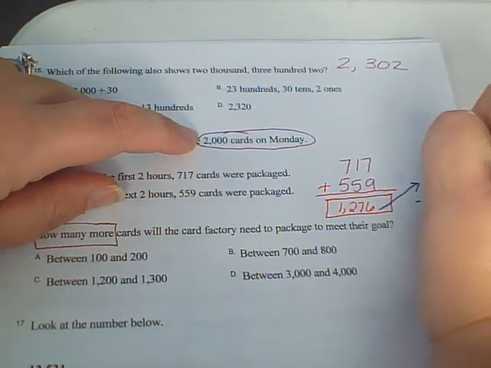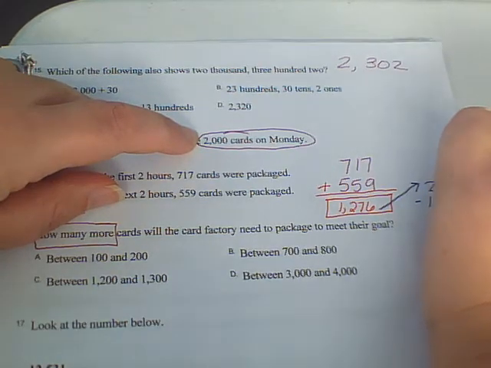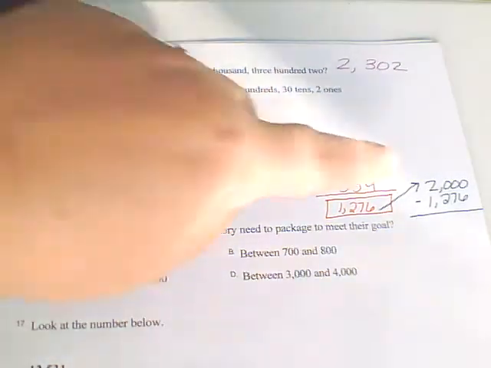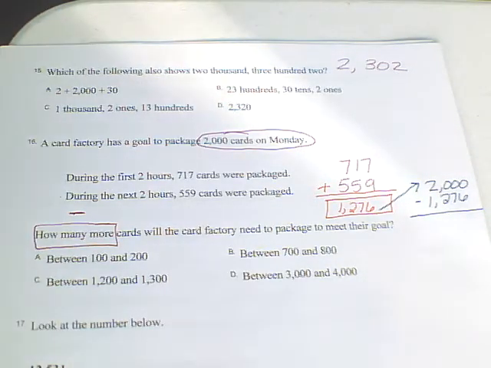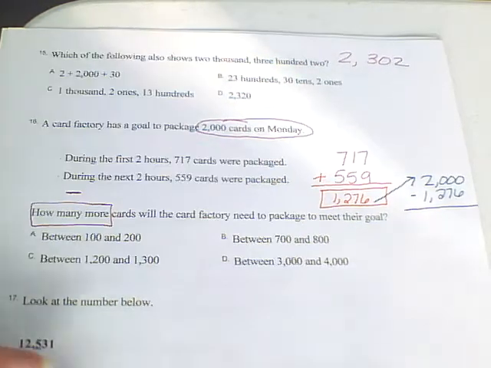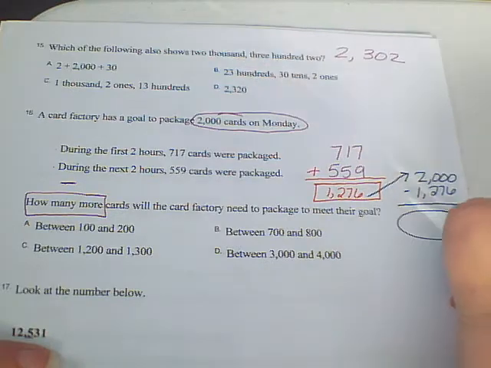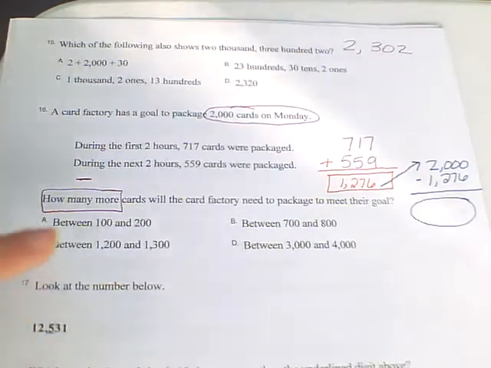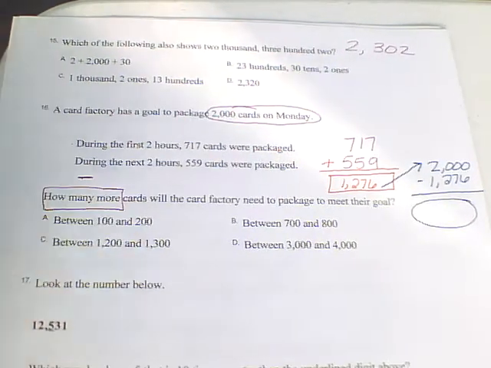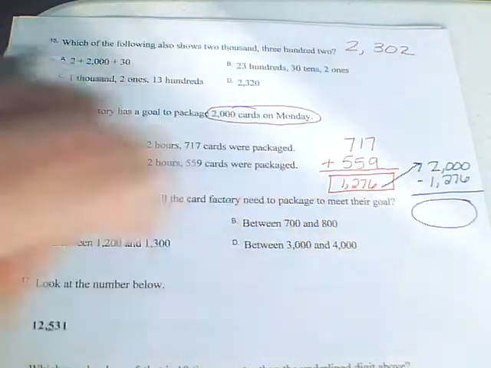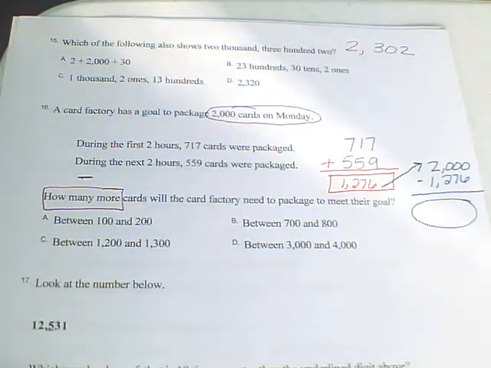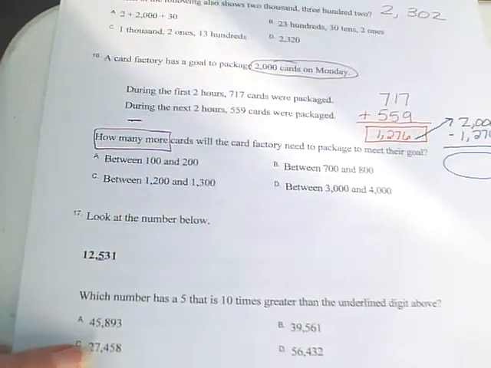So you're going to take 1,276 and subtract it from 2,000. Then you're going to find out whatever answer this is. You're going to find out, is it between 100 and 200, between 700 and 800, and so on and so forth.